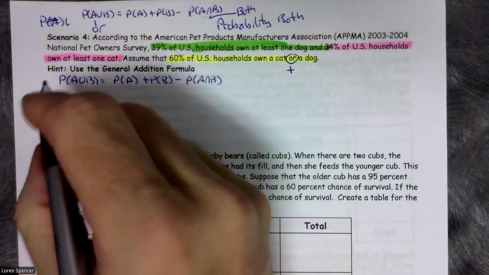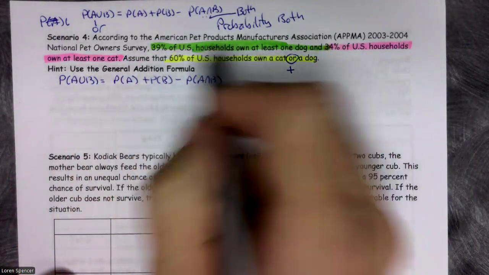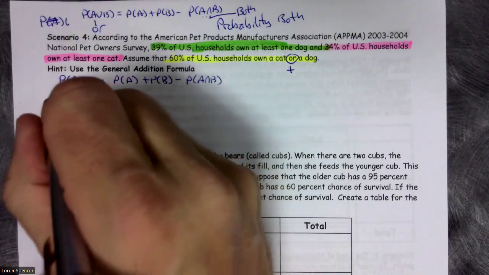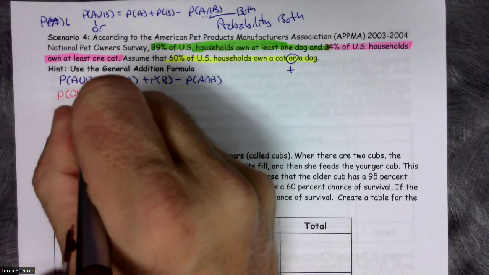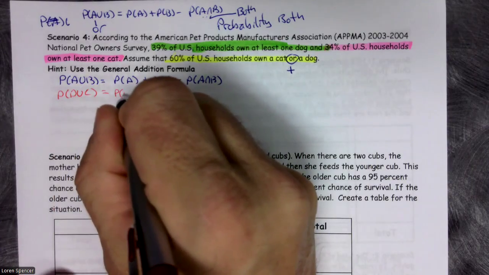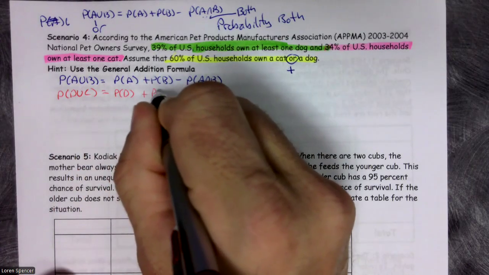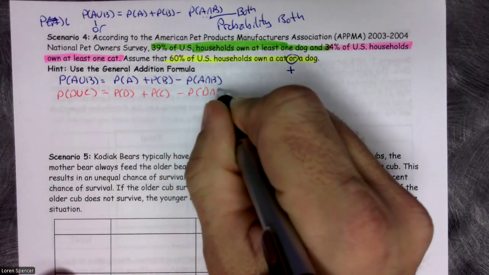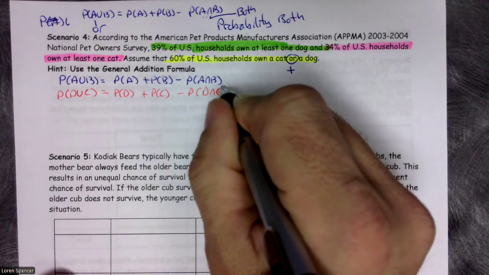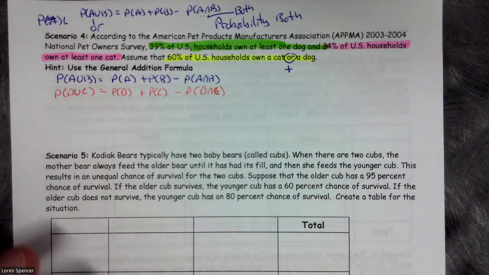We're working with dogs and cats. So since we're working with dogs and cats, I'm going to use D for dogs and C for cats because I think that'll make more sense. Probability of dog union cat equals the probability of dog plus the probability of cat minus the probability of dog and cat. Well, what was the probability of dog?